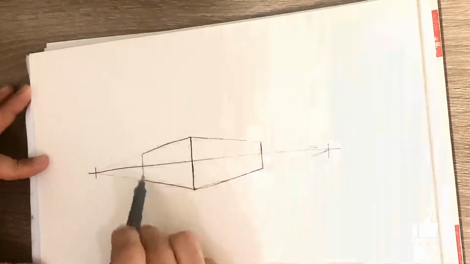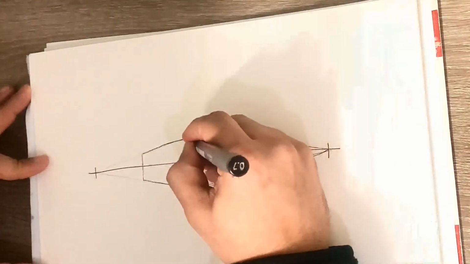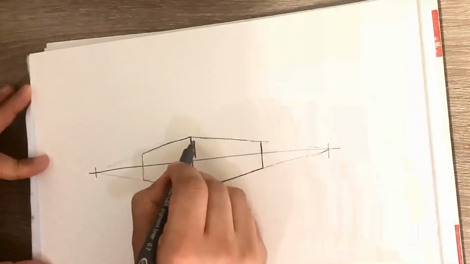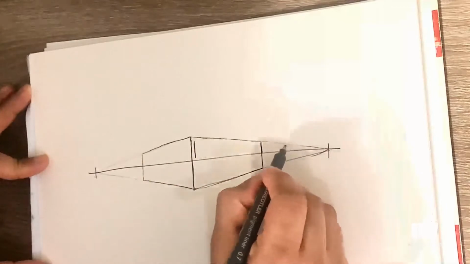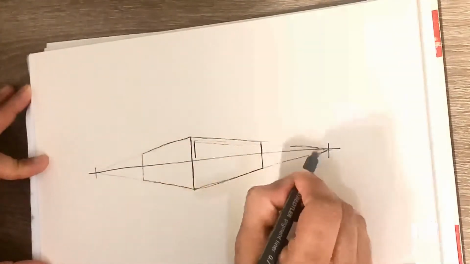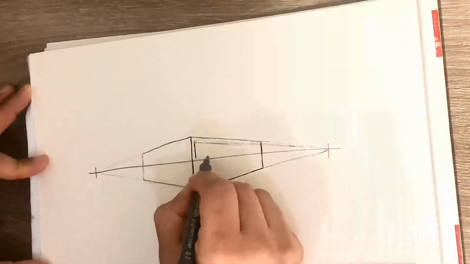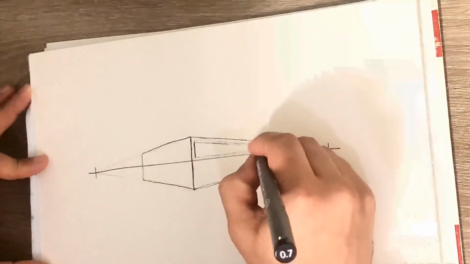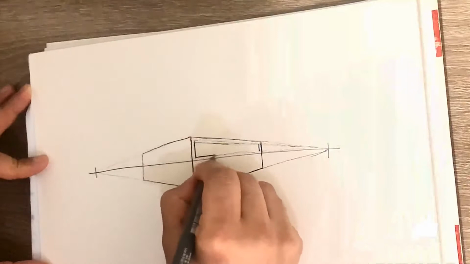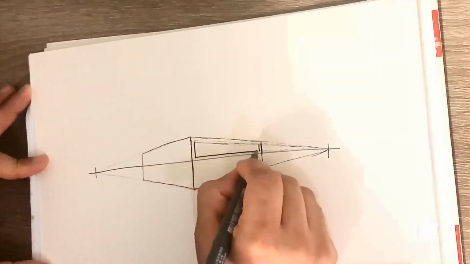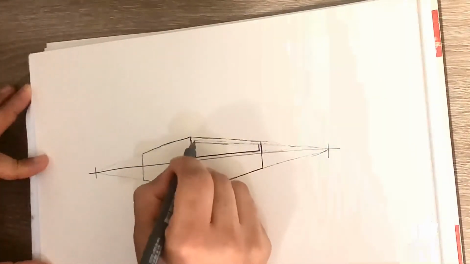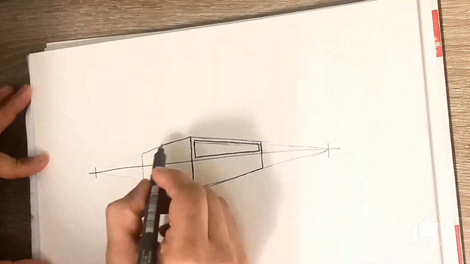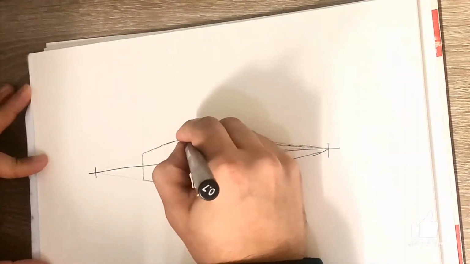Step 7. Now we will look at adding details such as windows to the building. Draw the first vertical line of the window at the most central part. Guidelines for the rest of the window need to be drawn from the top and bottom of this vertical line to the right-hand side vanishing point. Now, do the same on the other side.